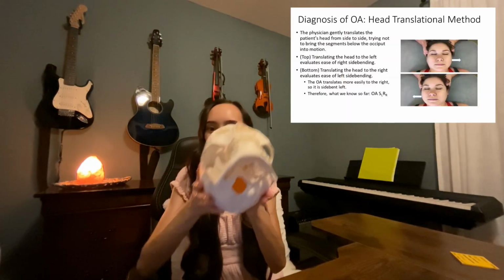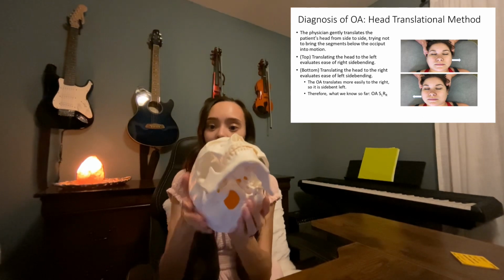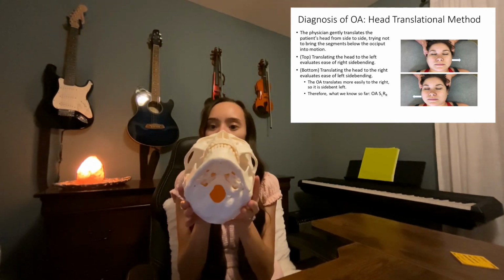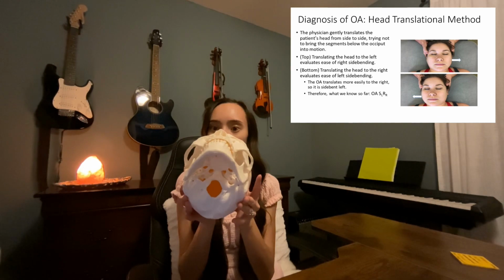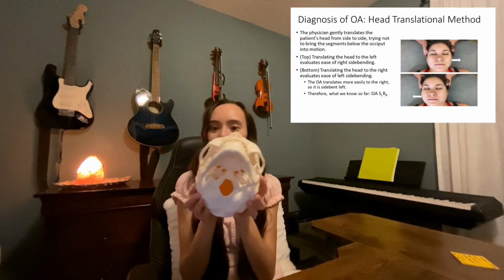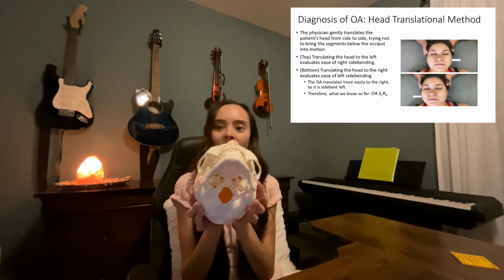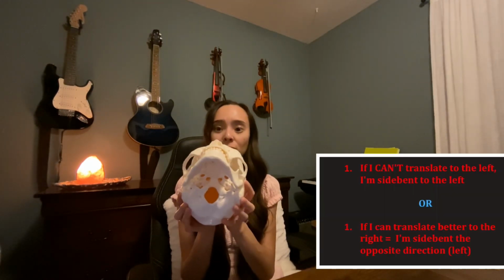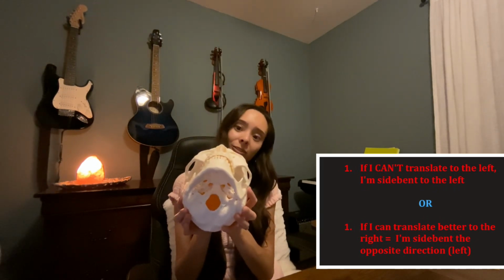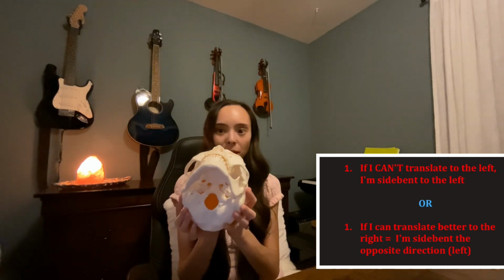What we're going to do is put our hands not in the sulcus, but just have our fingers on the occiput. We're going to push it to the left and push it to the right. It should sound really familiar to what you did with the translational method with your typical cervical bones. It's the same thing. So let's say I push it to the right and it moves really well, and I can't push it to the left. Like Dr. Weston's way of thinking, if you can't push it to the left, then you're side bent to the left. Or in my way of thinking, if you push it to the right and it moves really well, then it's side bent the opposite way. So that's the other way that you can diagnose it.